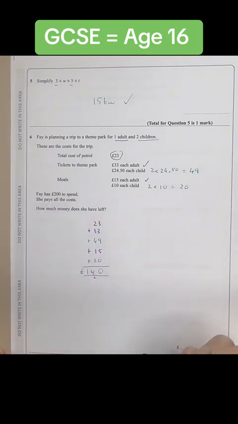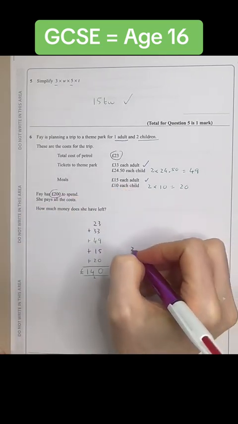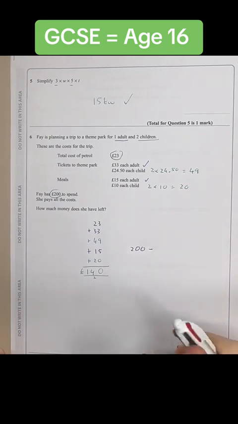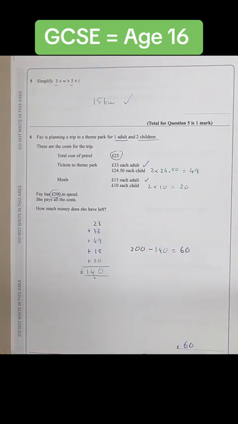She has £200 to spend. She pays all the costs. How much does she have left? So therefore it's going to be £200 subtract the total cost, which in this case is 140. And therefore that leaves her with £60 left.